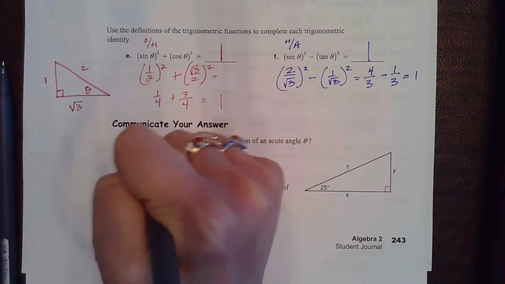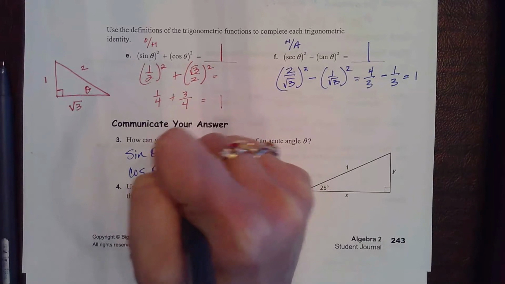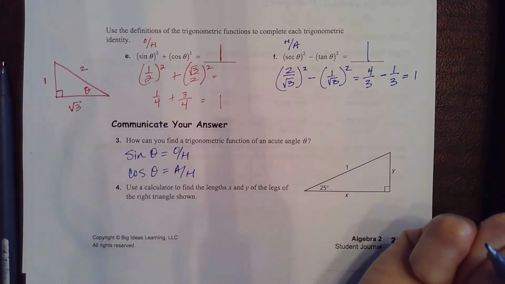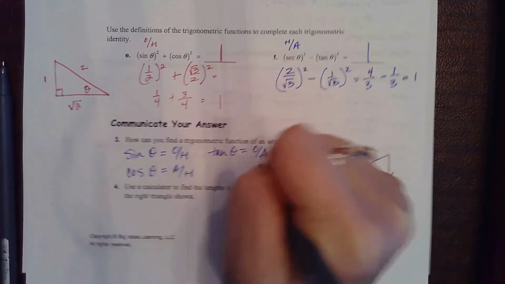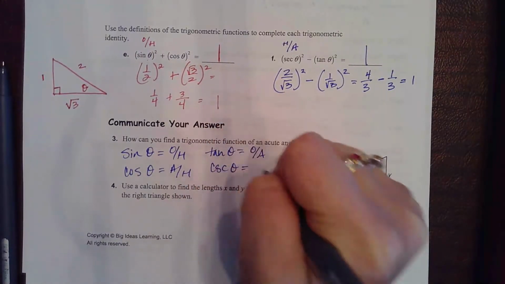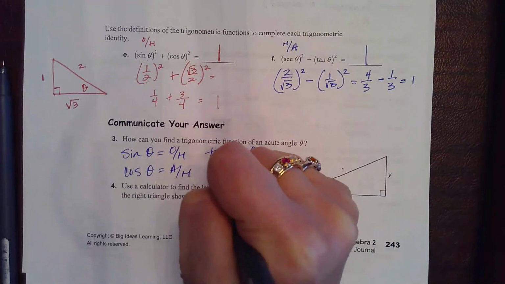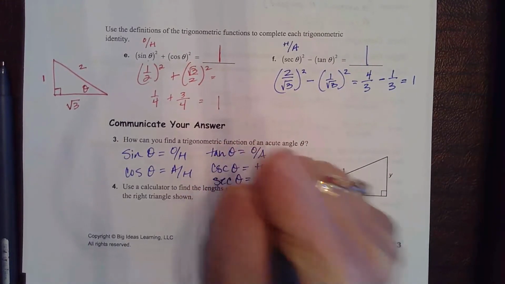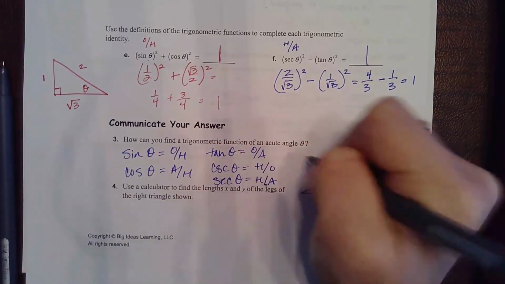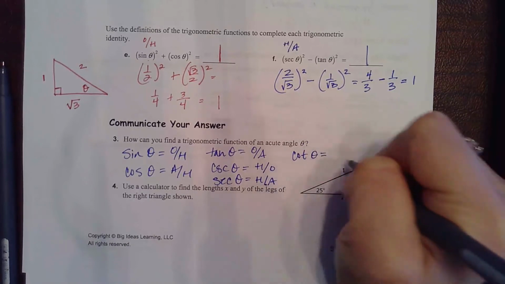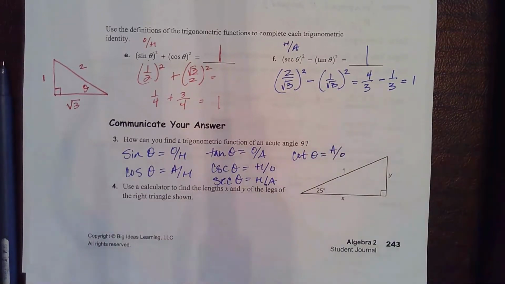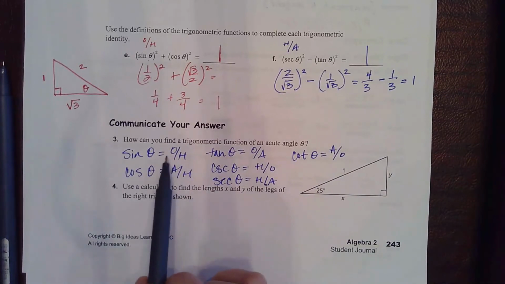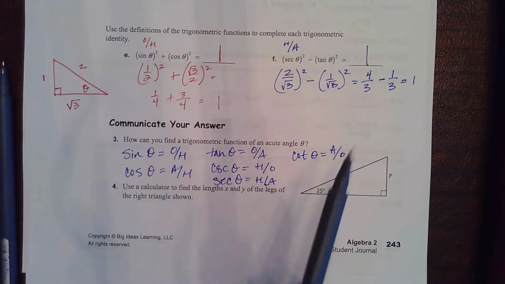A lot of times we'll say write your 6 trig functions, which basically means you're going to do sine, cosine, tangent, and then cosecant, secant, and cotangent. So this would be the 6 trig functions. That's in generic terms, right? That's just using O's and H's and A's and all that kind of good stuff.